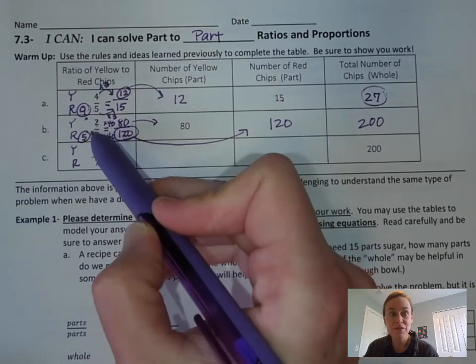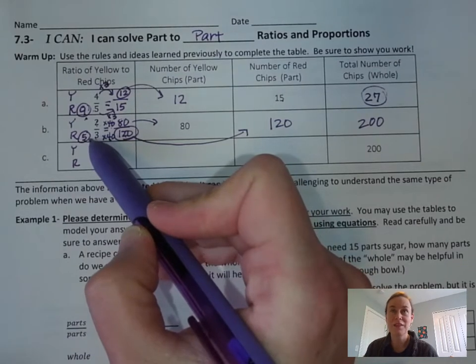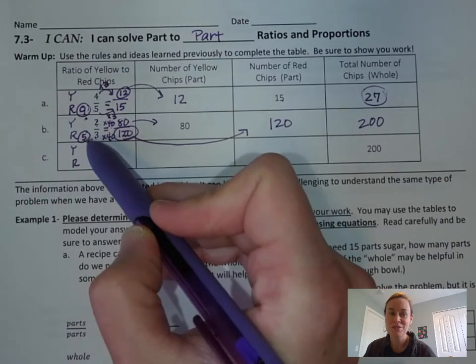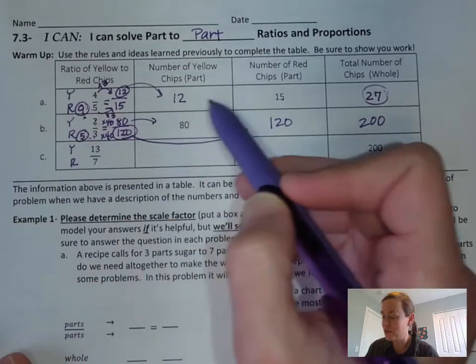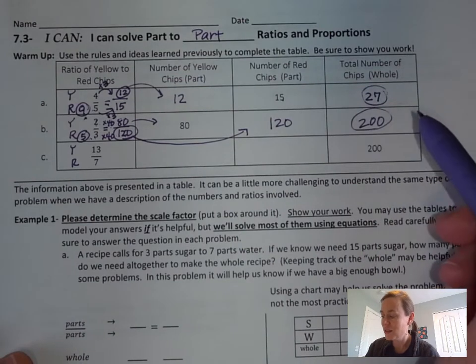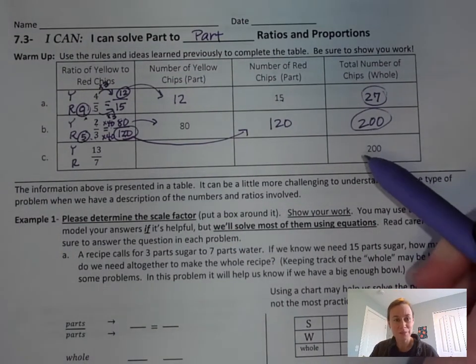So let's multiply 5 by 40. Let's see, 5 times 4 is 20. Add an extra 0 because it's 40, not 4. And you're going to get 200. So, ta-da, 200. So it looks like this definitely works.